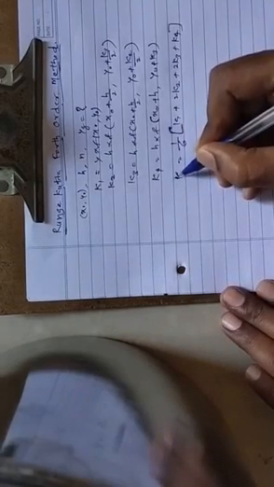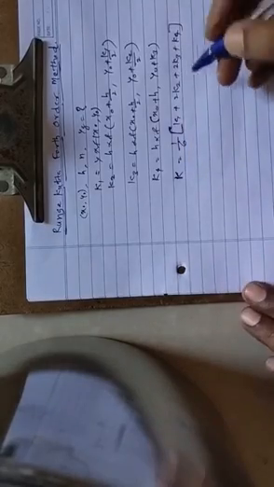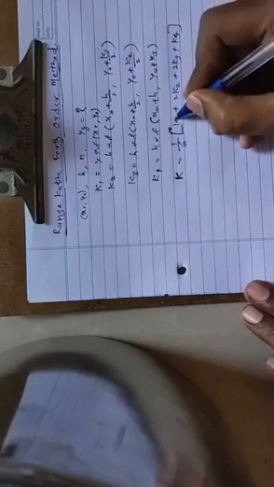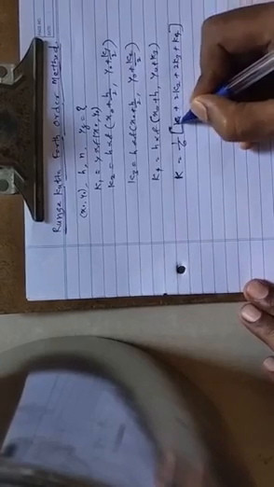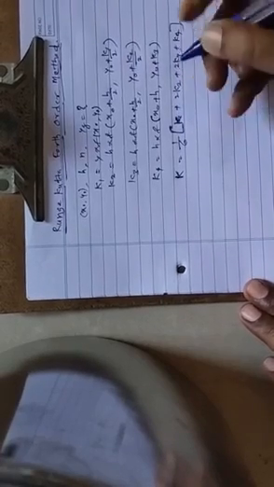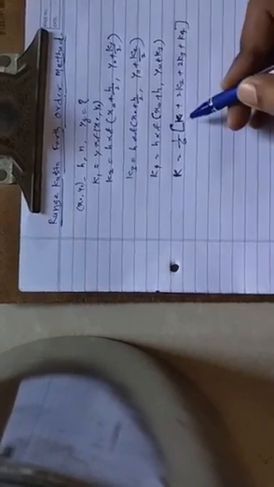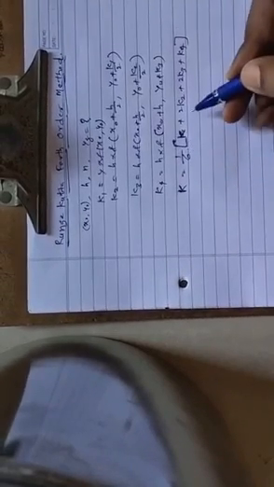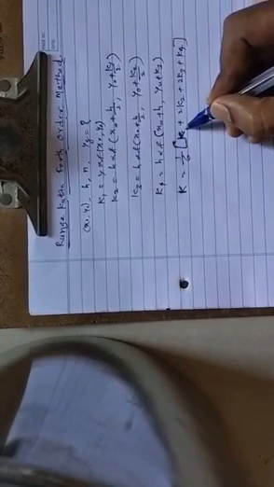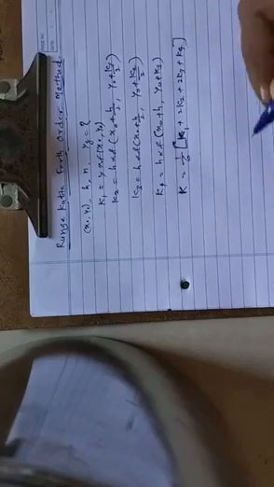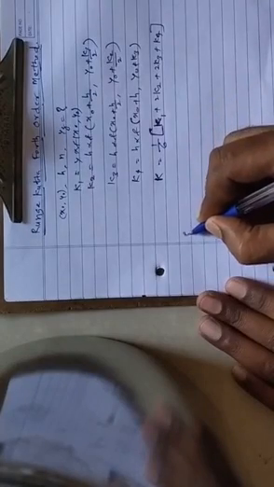K is not the average. Students make a mistake. Many times we have seen that after calculating K1, K2, K3 values, students take the average of these 4 values. No, it is not the average. You have to remember this particular formula: K equal to 1 by 6 into K1 plus 2K2 plus 2K3 plus K4. Now we will take one example so that it will be more clear to you.